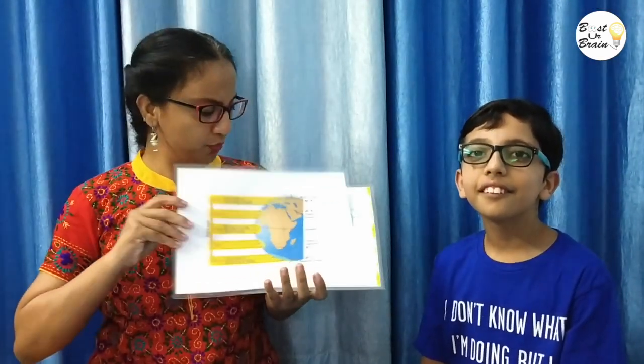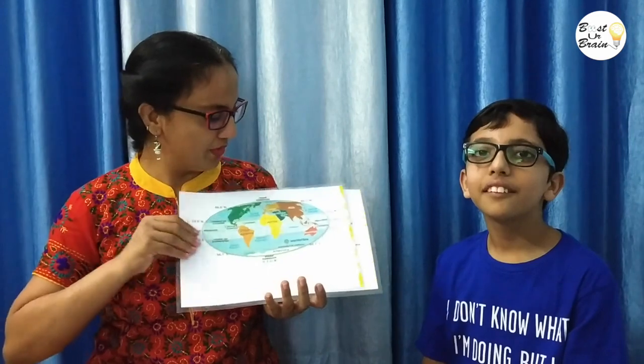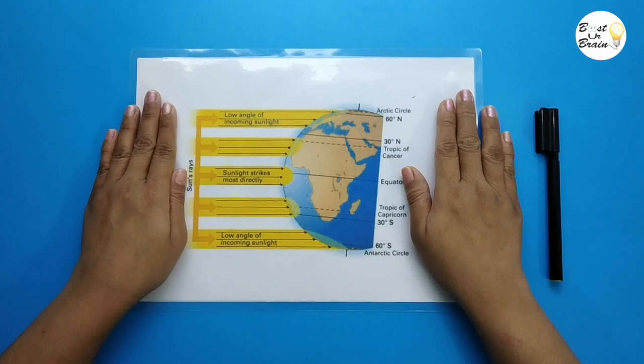To explain the concept, we need a world map showing important latitudes and climatic zones. Let's see how we can teach the concept in a practical way. Hello Anne, do you remember we talked about how the sun affects our climate? Yes. Let's have a quick recap.